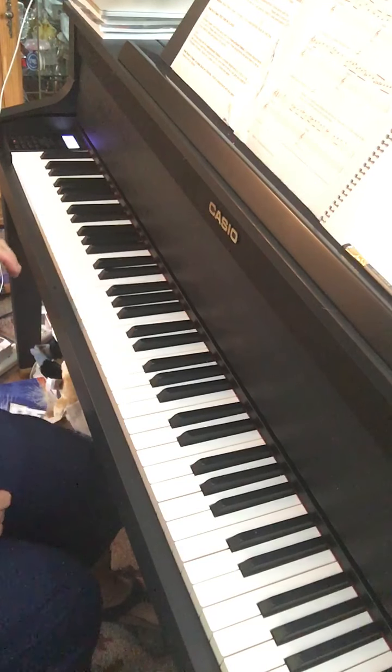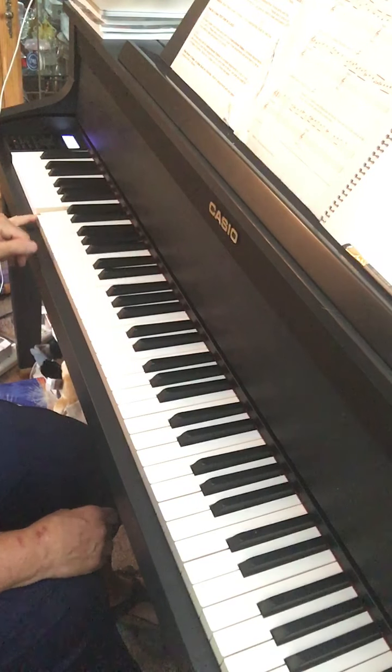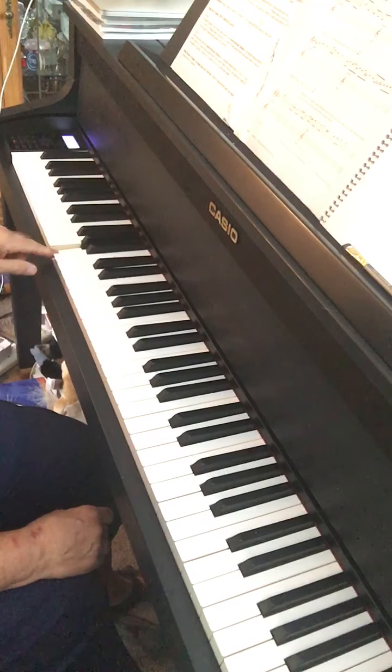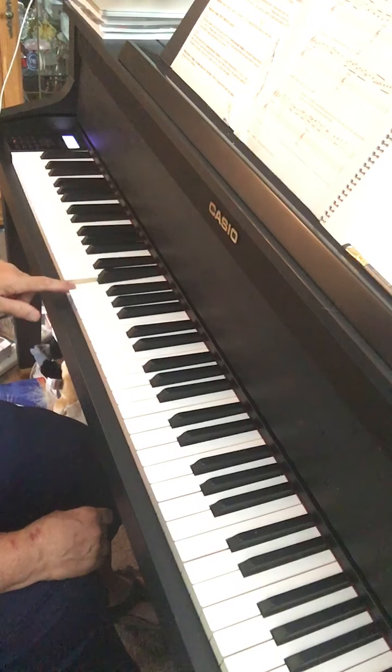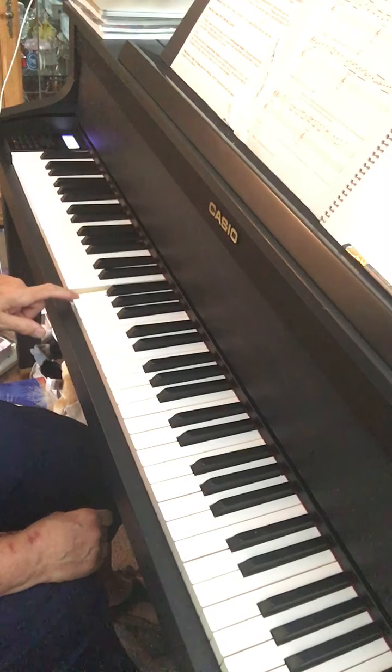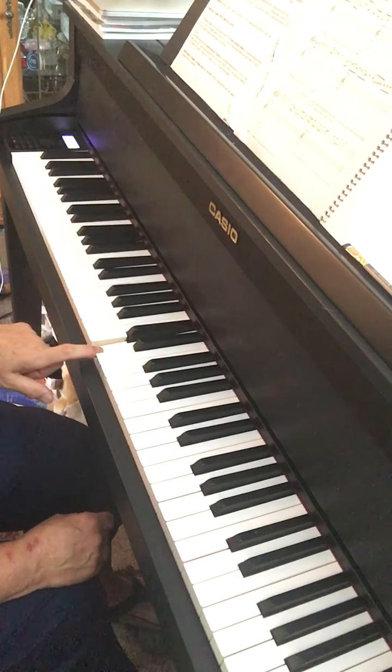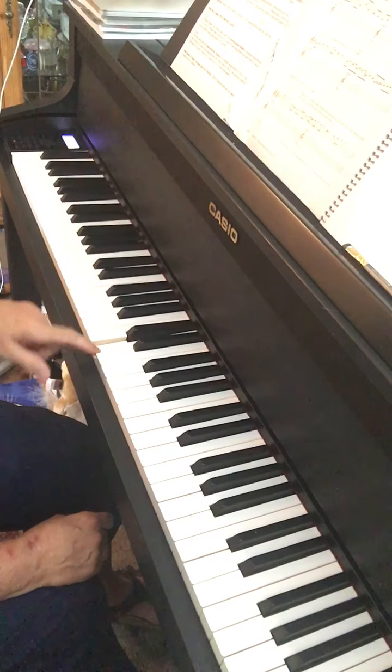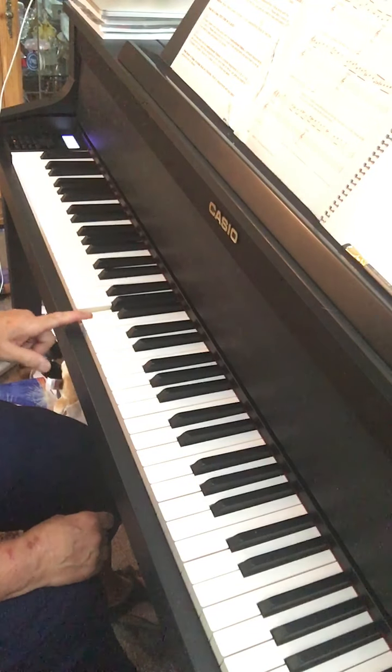Then we'll try to do sixths. So C up a sixth is A, up a fifth is E, down a fourth is B, up a fifth is F, up a sixth is D, down a fourth is A, up a fifth is E.